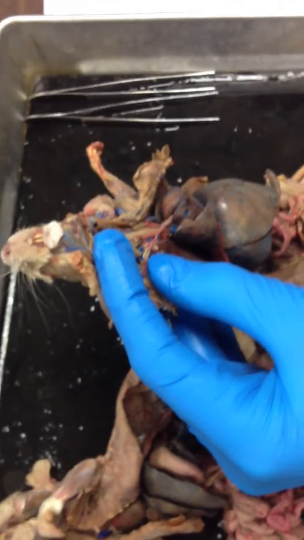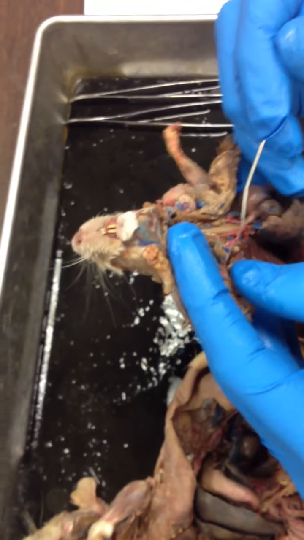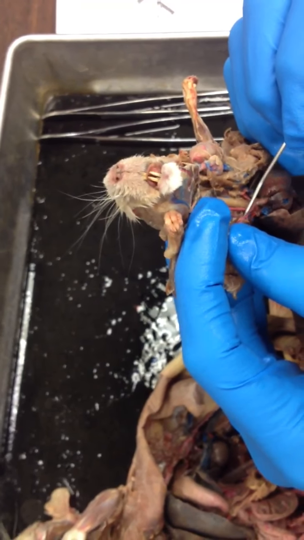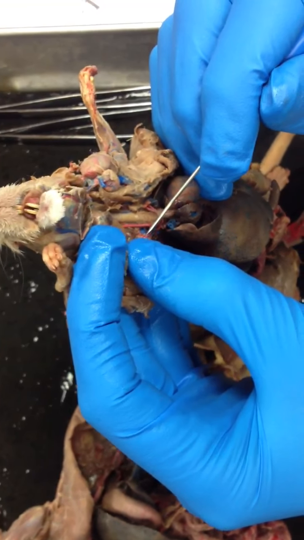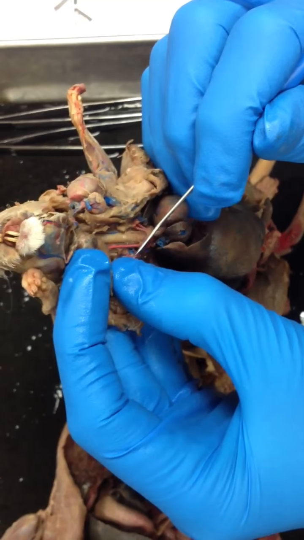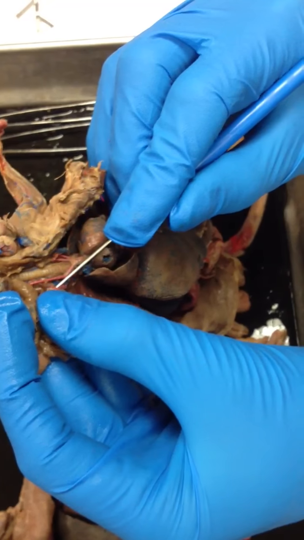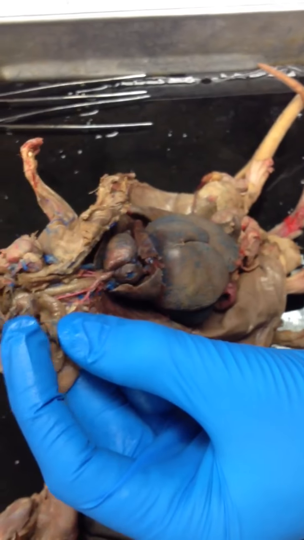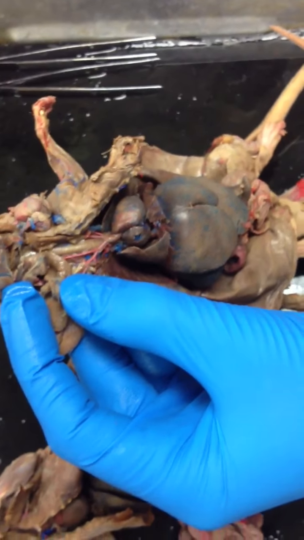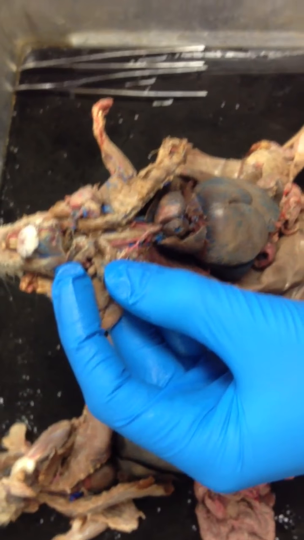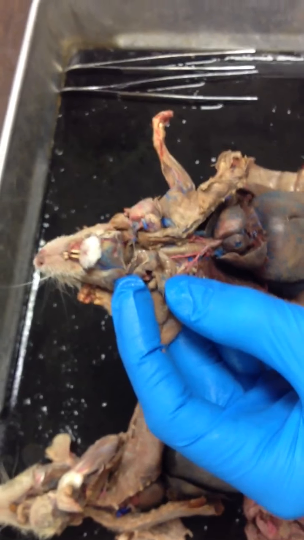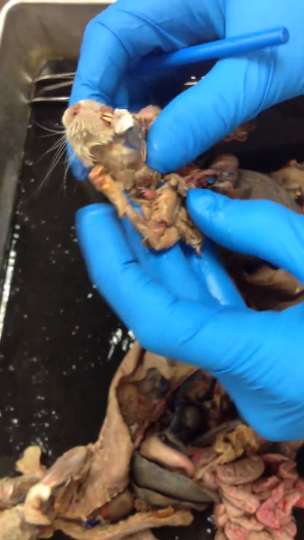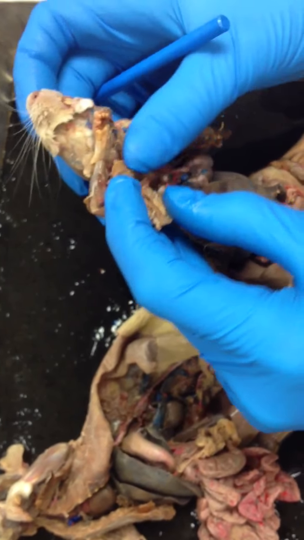Also coming off of the subclavian is the vertebral artery. So if you follow the subclavian up, you'll find one going anterior-dorsally. That'll be your vertebral artery. It's right there. Continuing up the subclavian, you're going to get a second split. Okay, so second split. The superficial cervical artery is the nice easy one to ID.